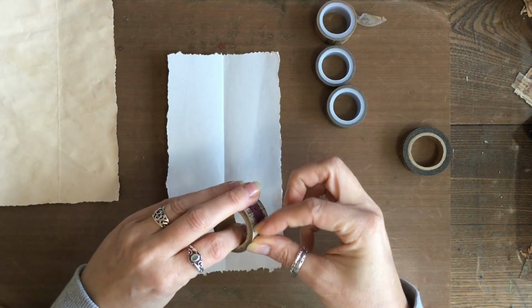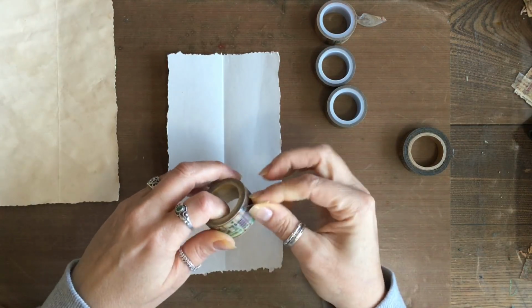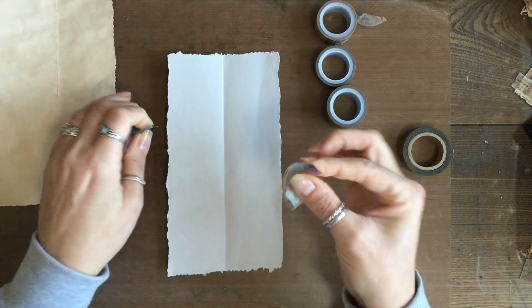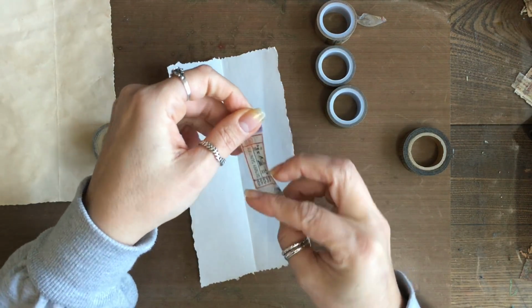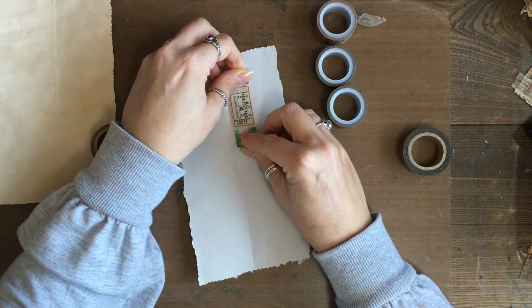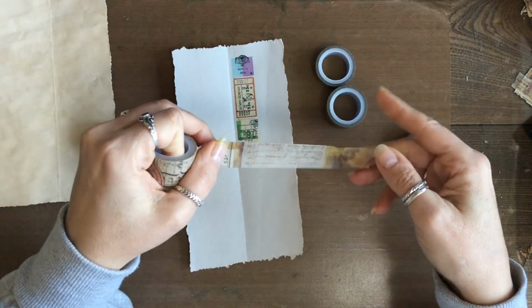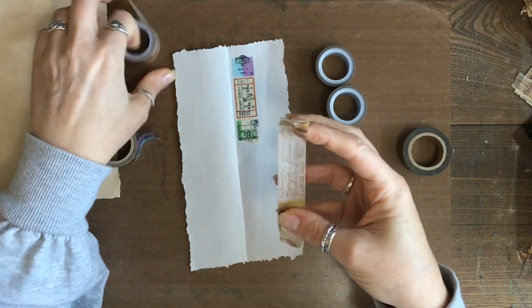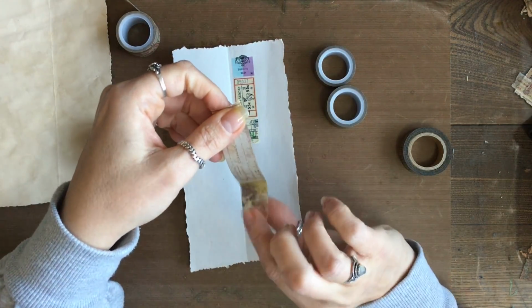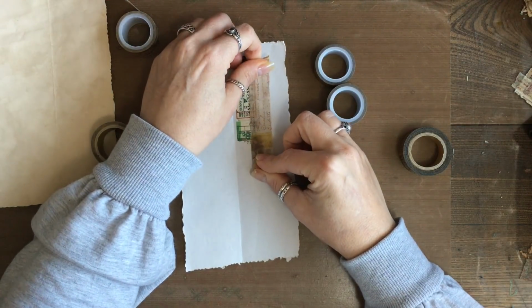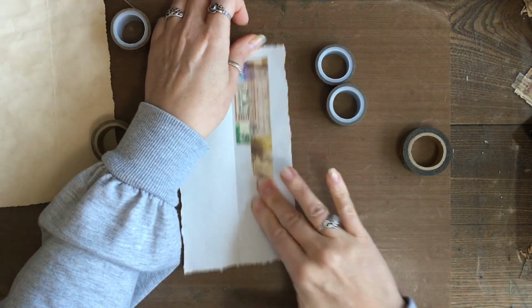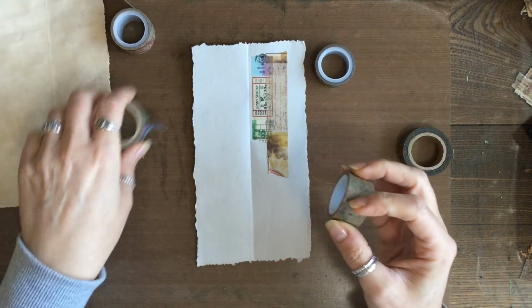And all I'm going to do is a very simple collage using washi tape. So I'm going to pull off my pieces and just put them down. Just collaging with washi. Now you can use a glue stick or some other glue, because washi is not designed, as we know, to be permanent. It is a temporary tape.